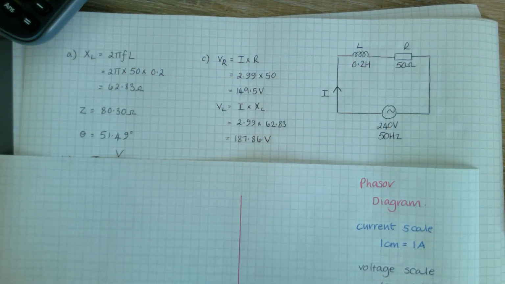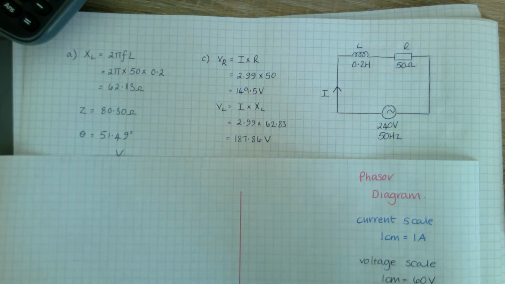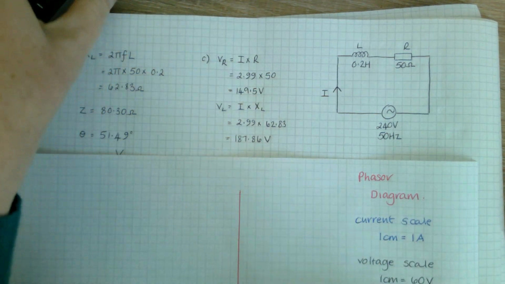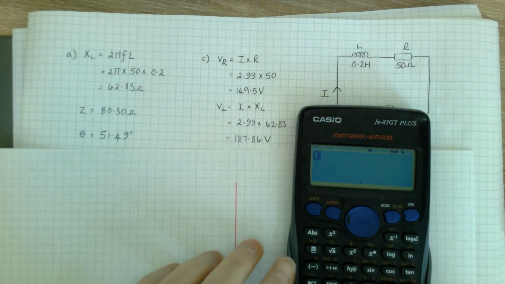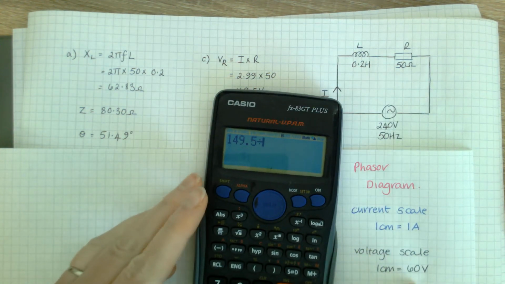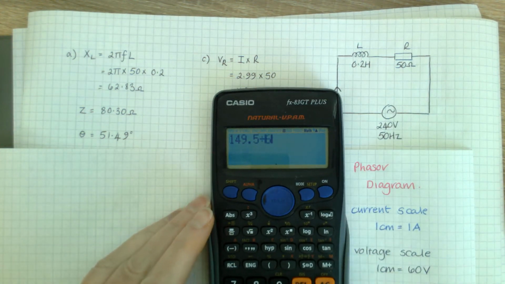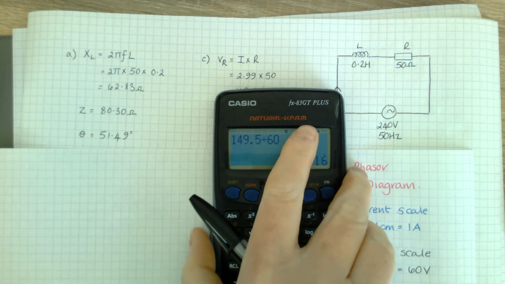I think I'll go for that. So 1 centimetre equals 60 volts. So the first voltage I want to do is that 149.5. So to work out what that's going to be in centimetres, I'm going to divide it by my scale of 60. So 2.49 centimetres.